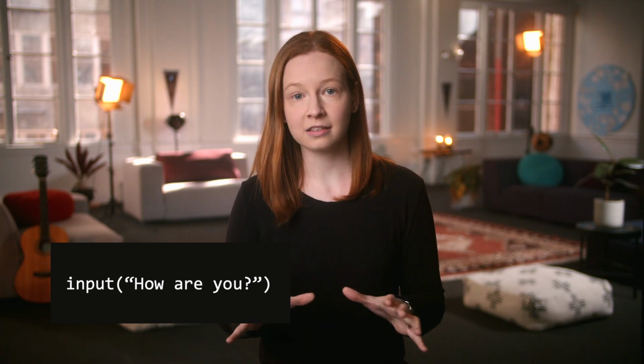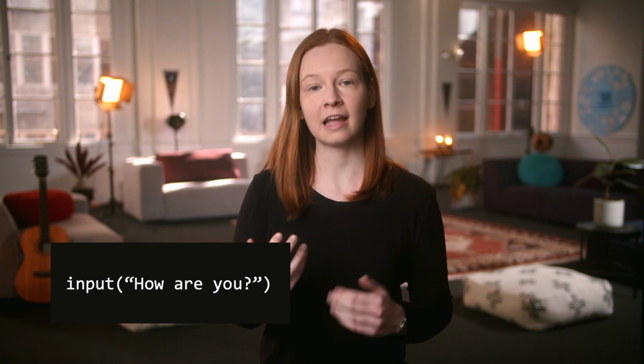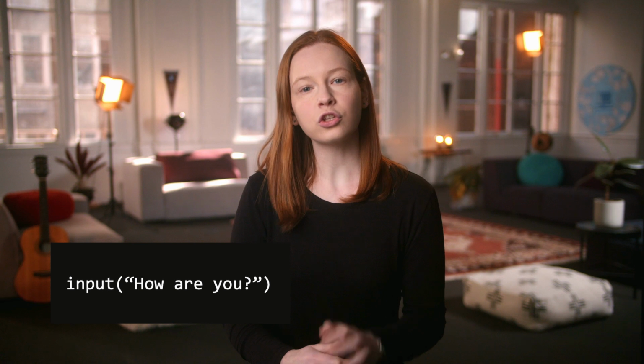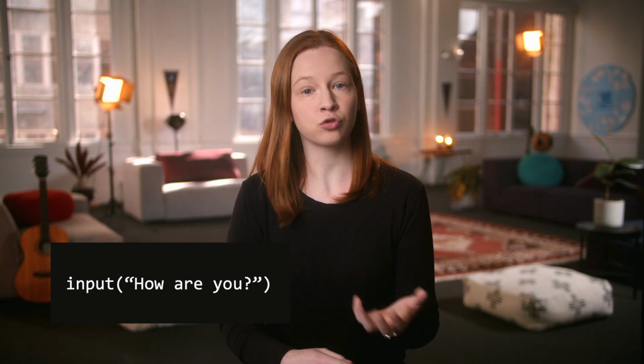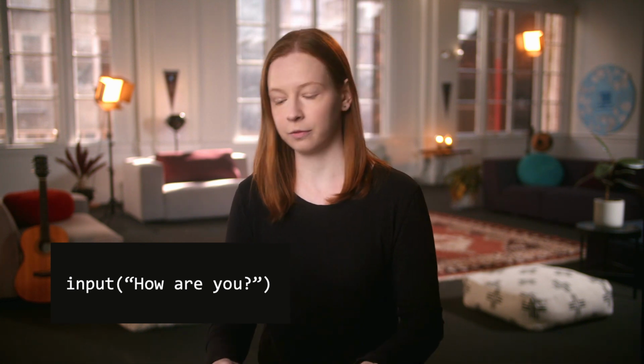When we call the input function, Python prints whatever message we put in between the parentheses to the console. Then the program will wait for the user to type a response and hit enter. The user's response is treated like a string value in the code, and you can store it in a variable like you would any other value. Let's look at how this works in the code editor.